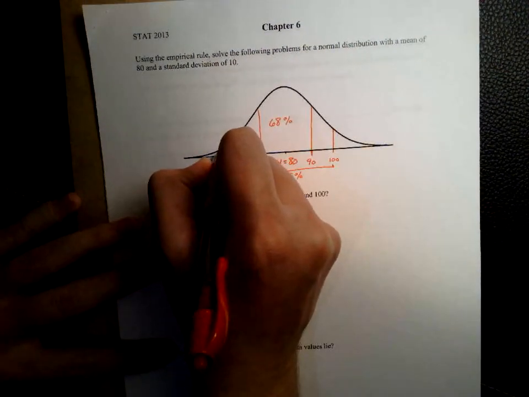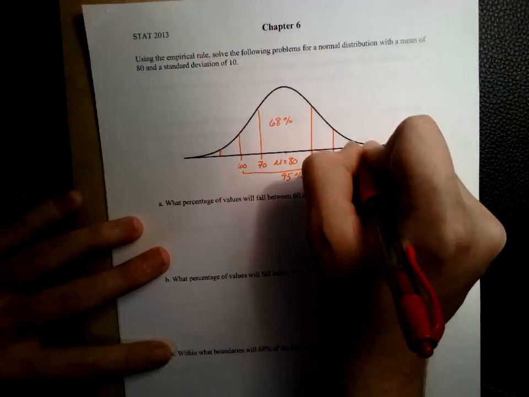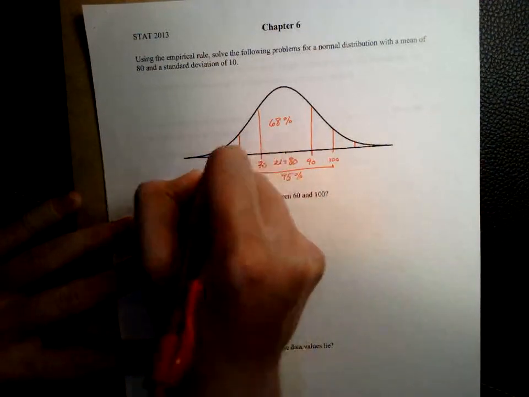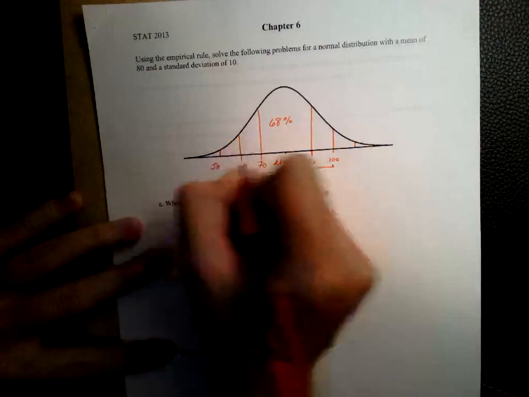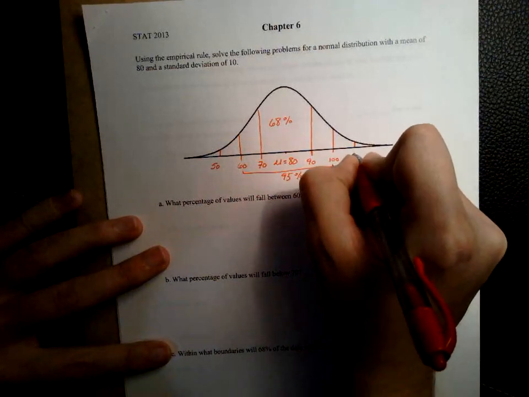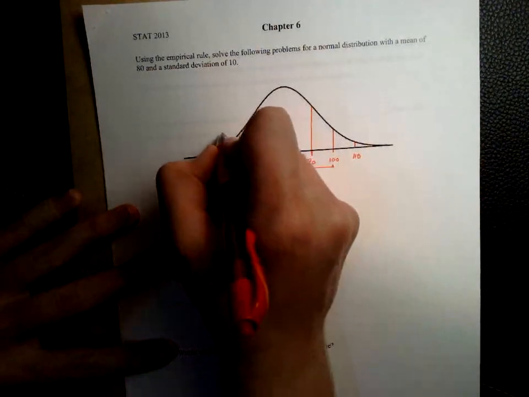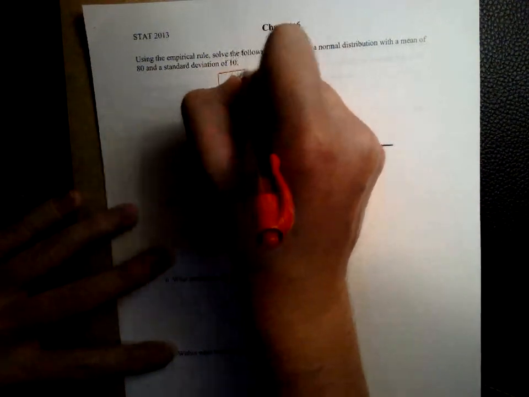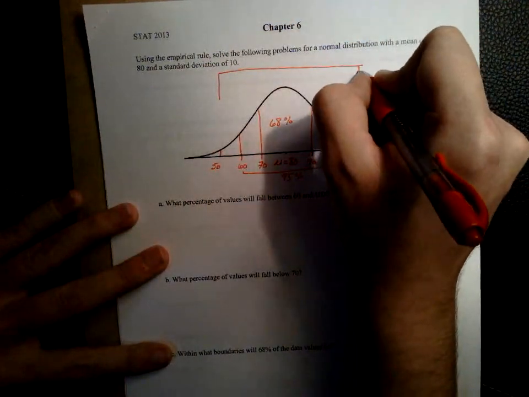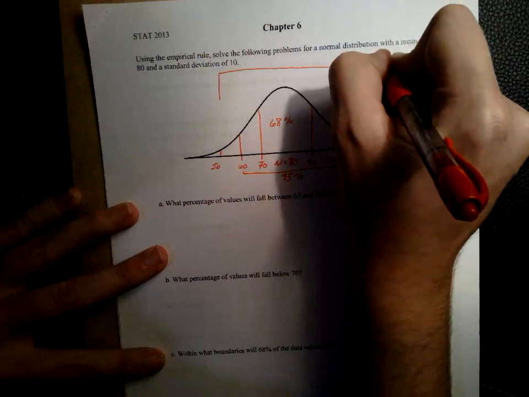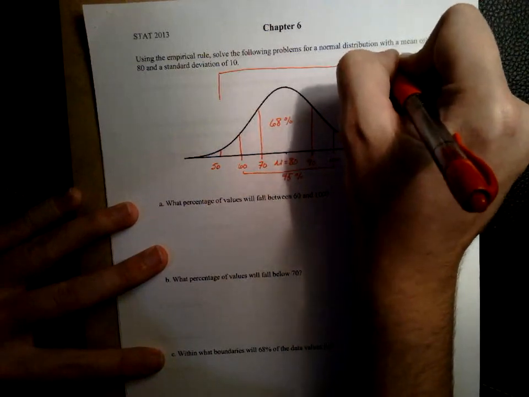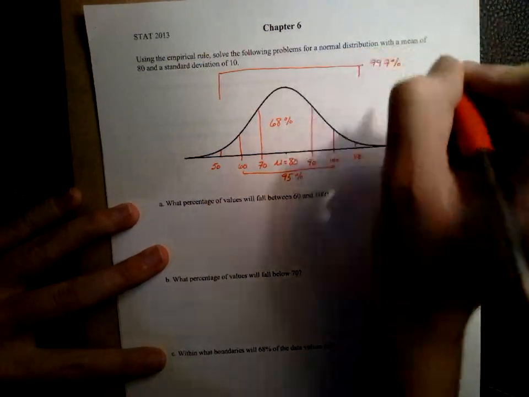And the final one, if we go out another standard deviation on both sides, we're taking 10 off of 60, so that would be 50, and then we're adding 10 to 100, so that would be 110. And in that interval, we have 99.7% of the data values.